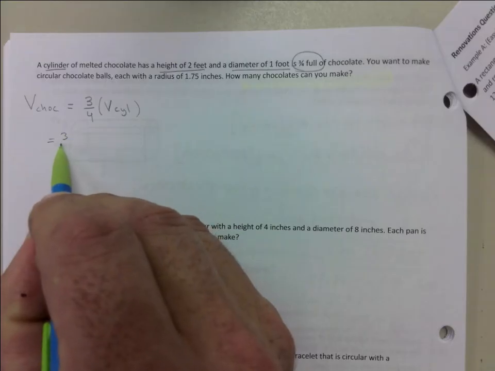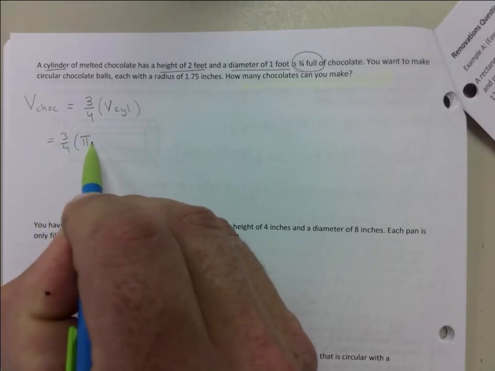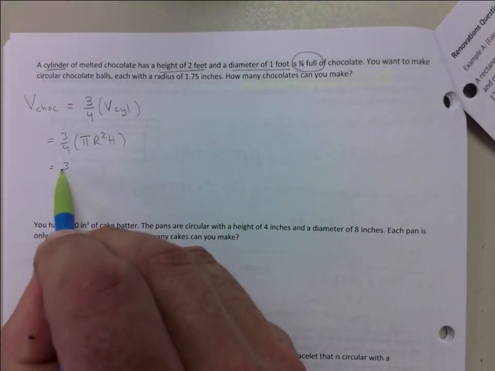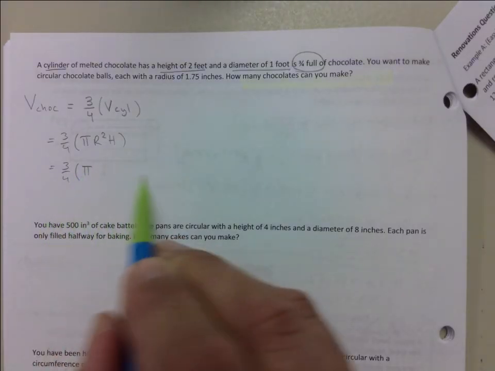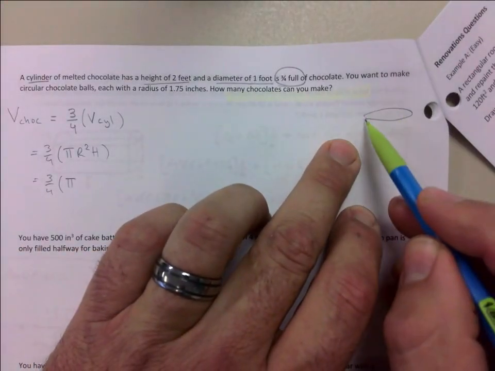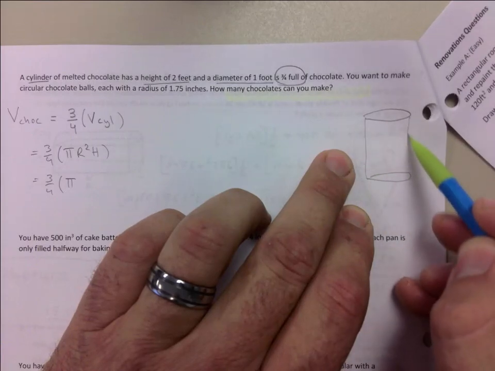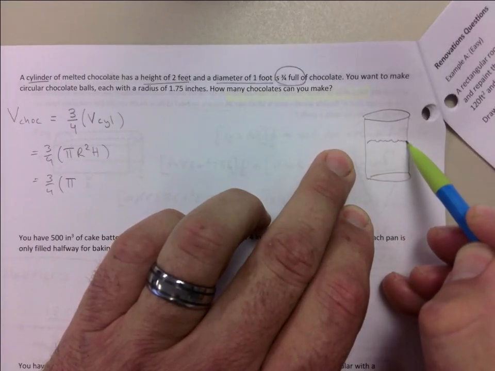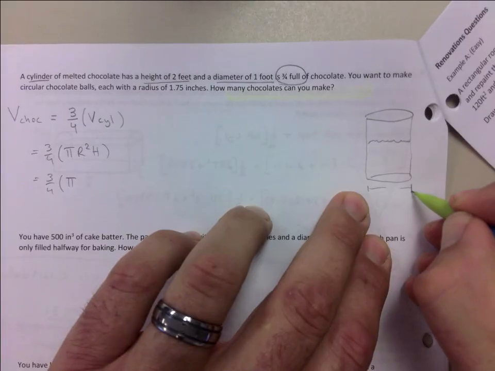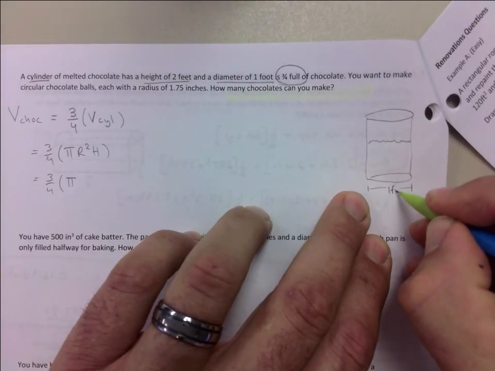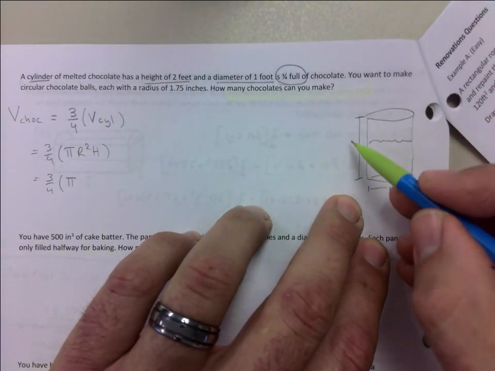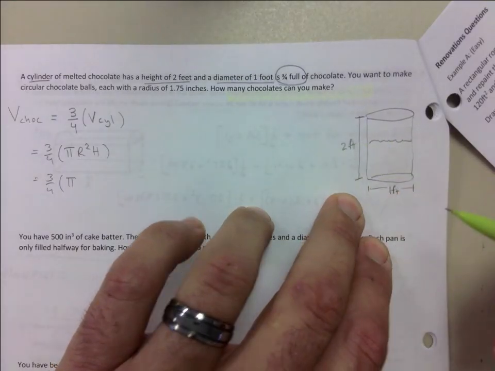3/4, so 3/4 of pi radius squared h. So 3/4 of pi, the radius of this thing. Okay, do I have room for a picture? I think I can. Right, so this is the container, and we know it's only 3/4 full. This is 1 foot is the diameter, and the container has a height of 2 feet. That's a pretty big container.